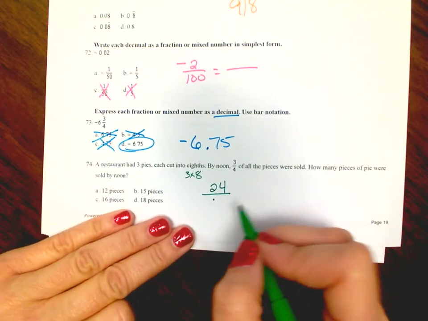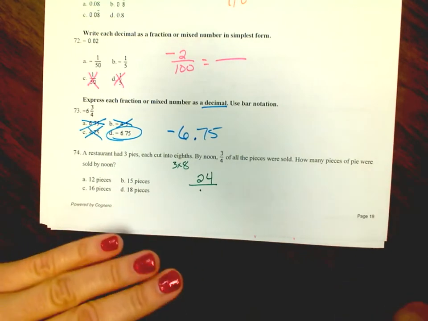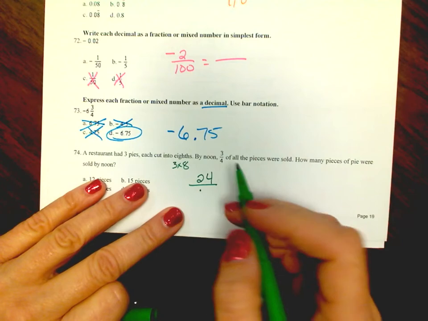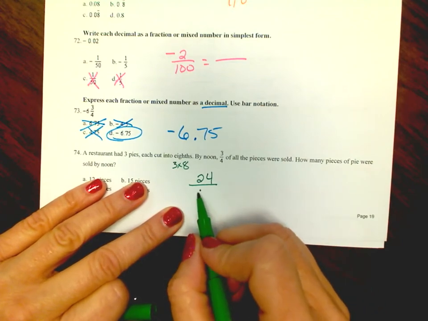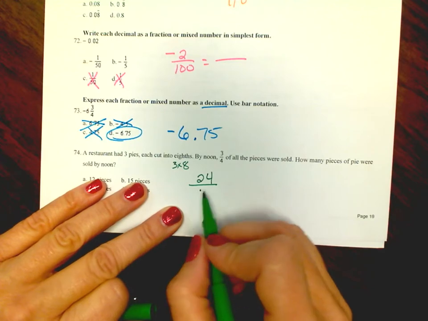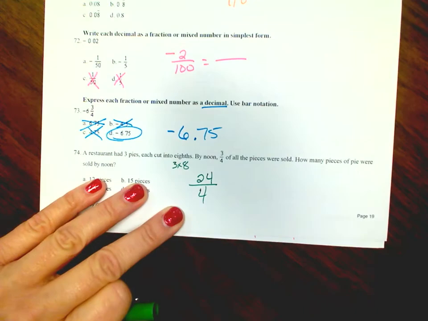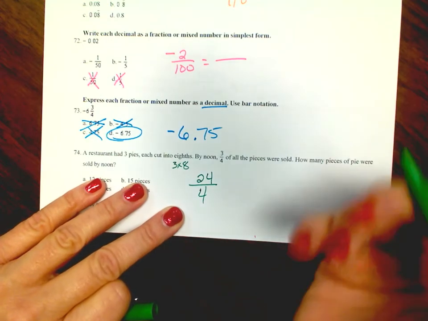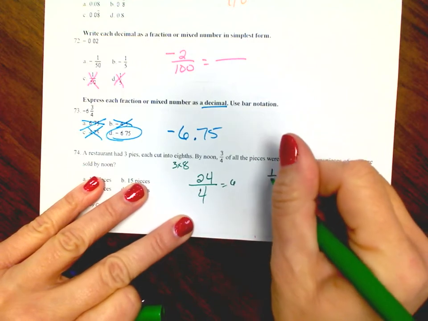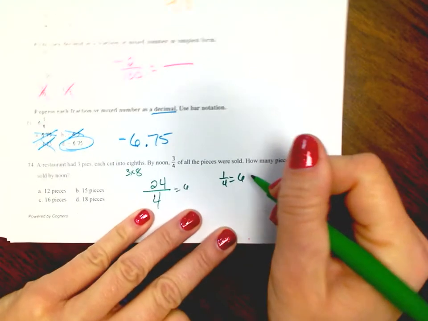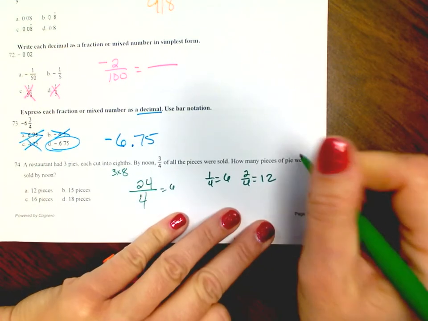Not sure how she's going to tell you how to get this, but this is my visual: I'm going to divide these to get how much is a 1/4. That tells me that 1/4 equals 6. 2/4, which is half, is going to be 12.